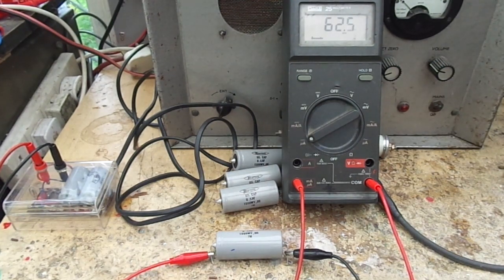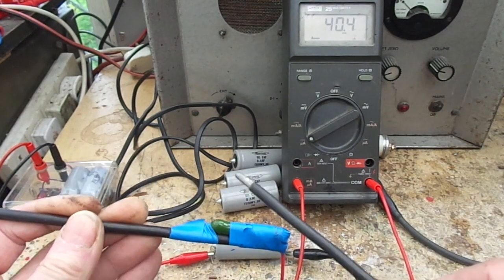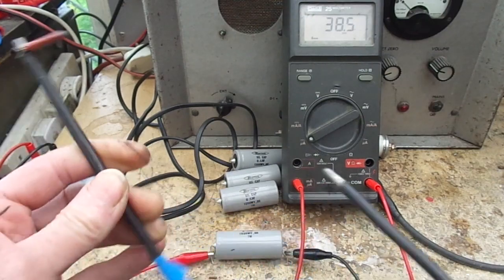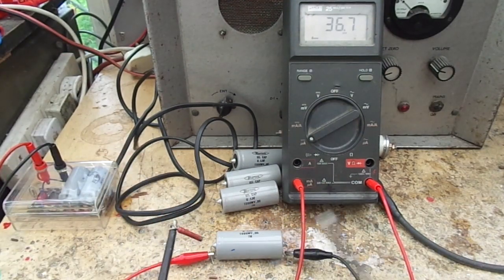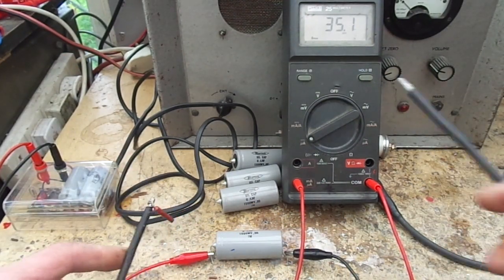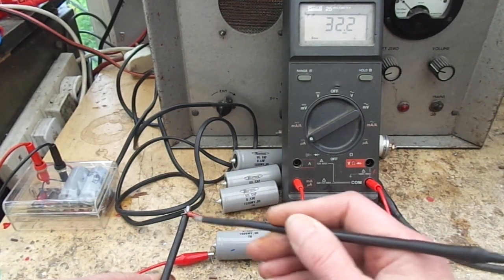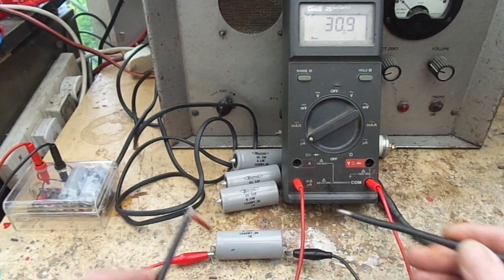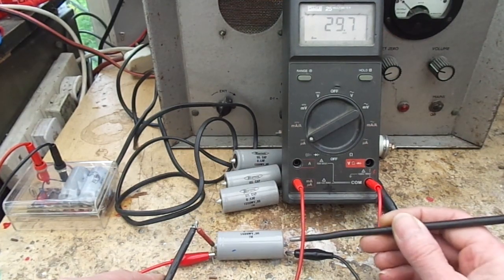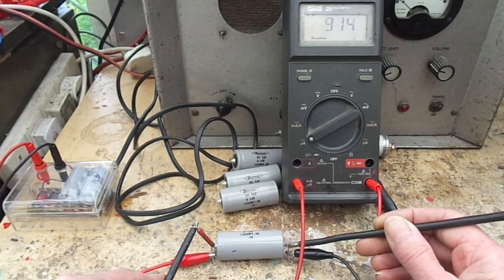So let's click that one off and then I'm going to discharge that. I've got my cap discharger which has got a 100 ohm resistor on there, but if we use that straight then it will blow the fuse in the ammeter. So I've just got a 200k on there just to limit the current through the meter.